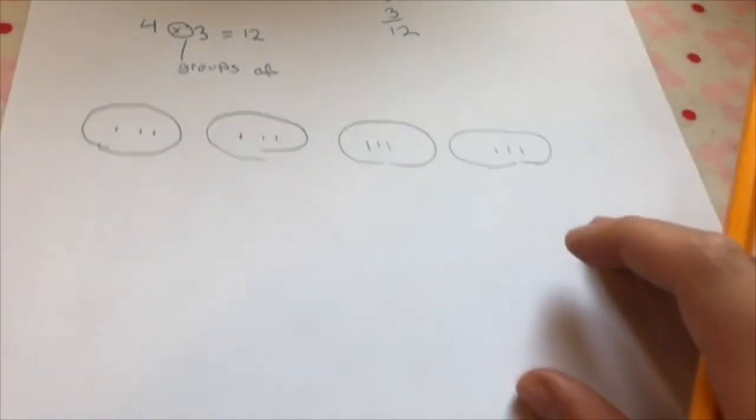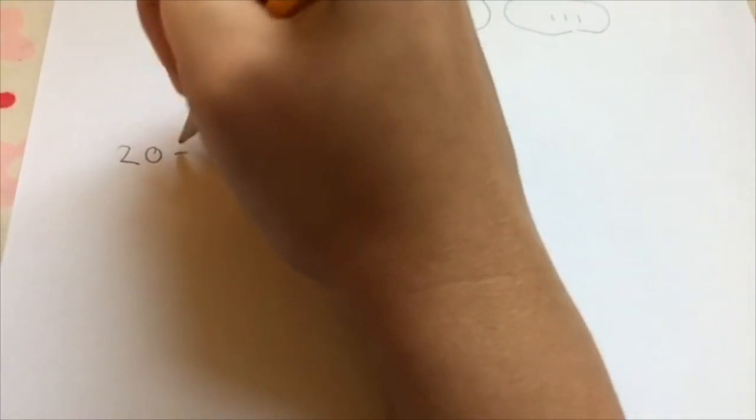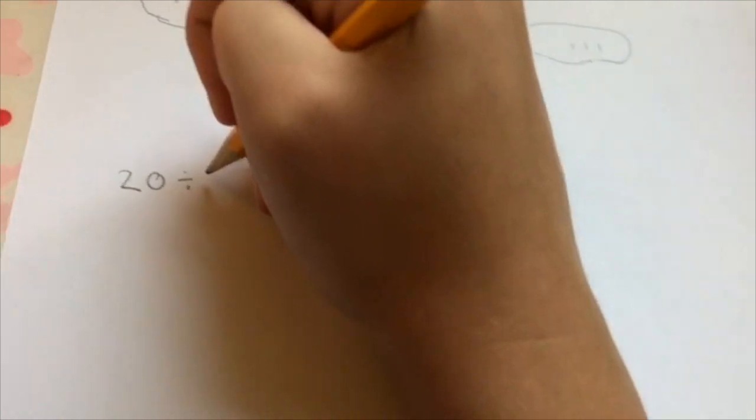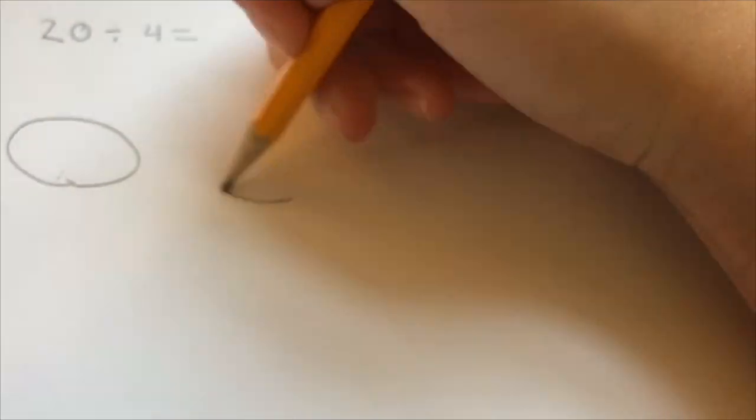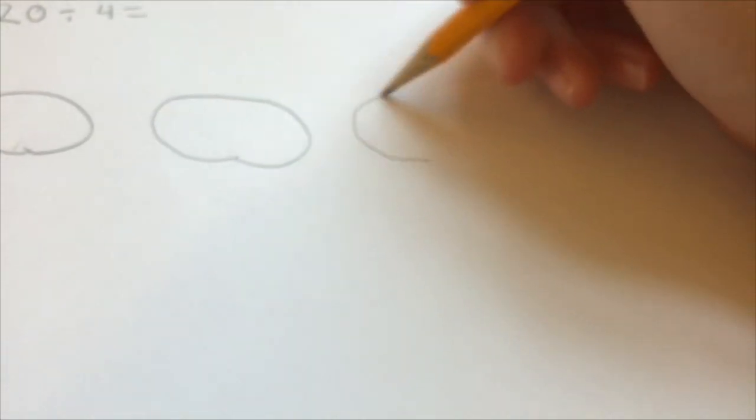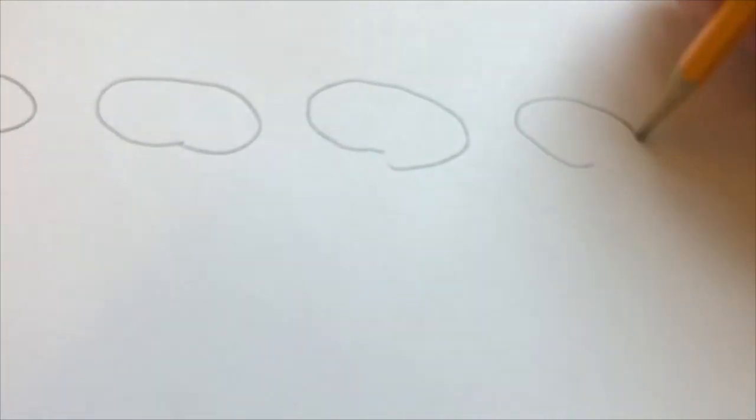Now it's the same thing with division. So if I have maybe 20 divided by 4 equals what? Now we're going to use the same sort of method. There are 4 groups: 1, 2, 3, 4.